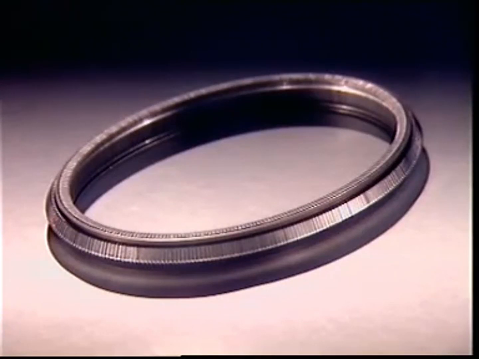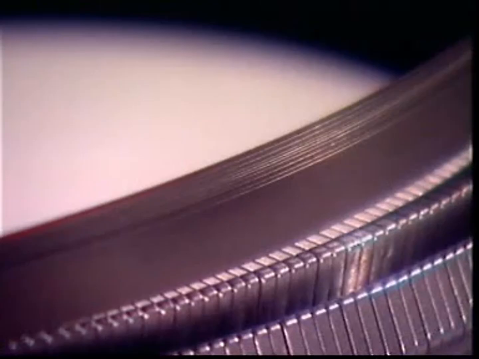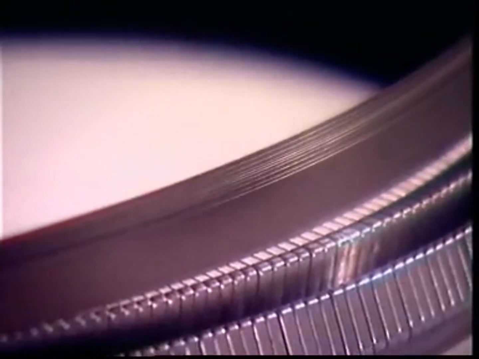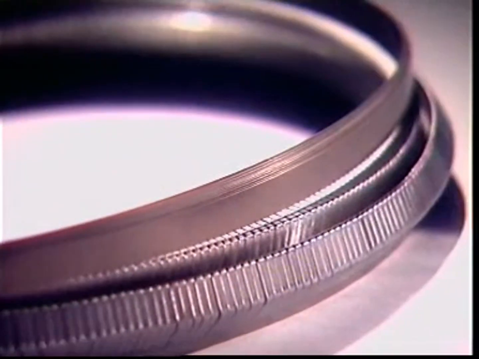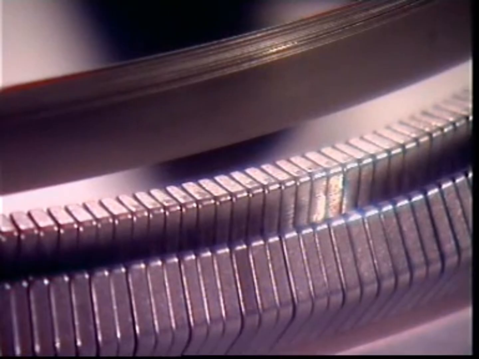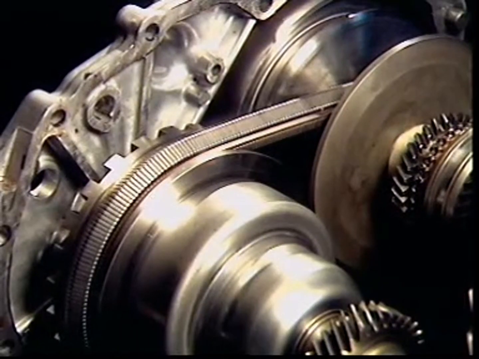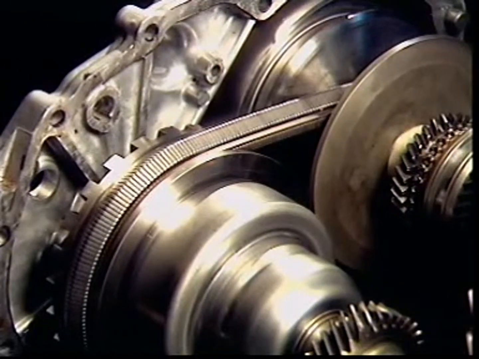The steel belt consists of 280 hardened steel V-blocks held together by two endless steel bands, each made of 10 laminated strips. These strips fit closely together in a very strong and flexible ring. The blocks are guided by the bands, but not attached to them. Drive is transmitted by compressing the block elements, rather than relying on tension in the band.